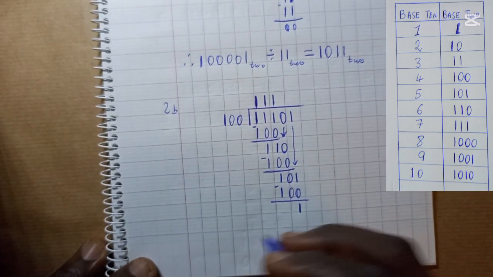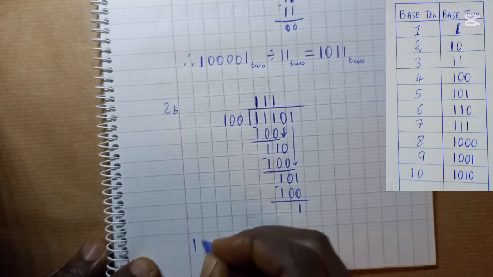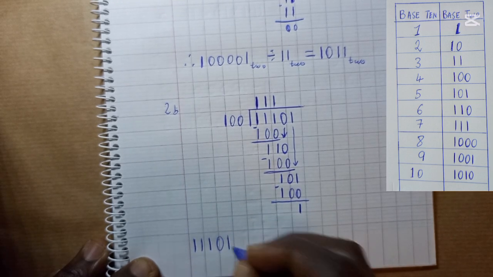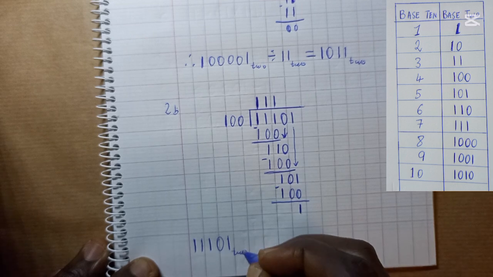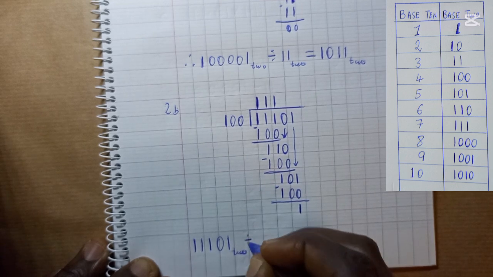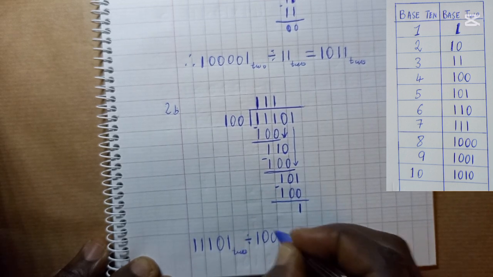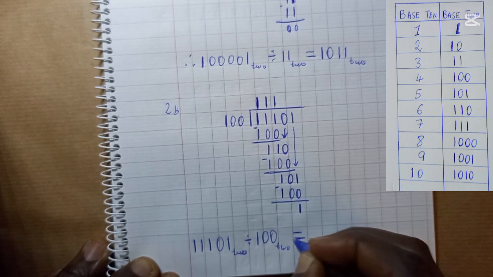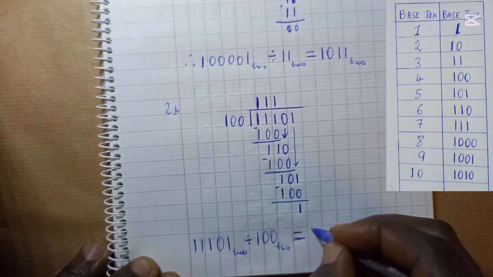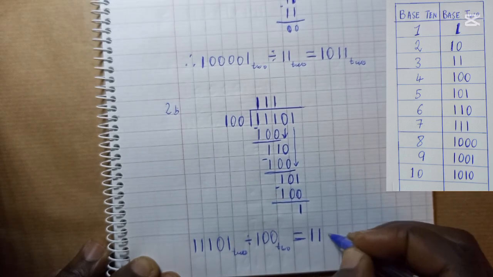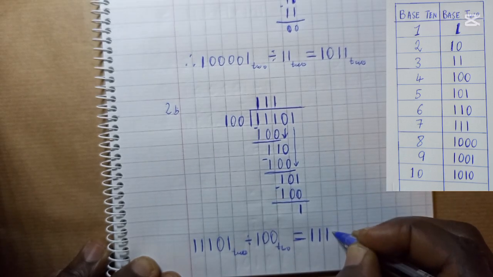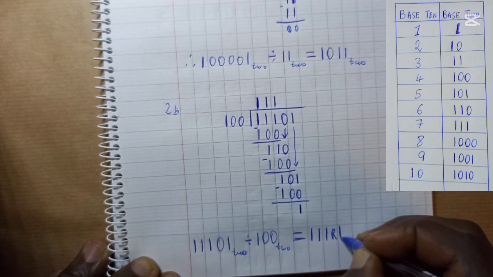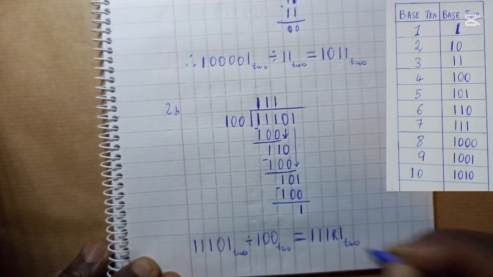So I'm going to write it as 1, 1, 1, 0, 1 base 2 divided by 100 base 2 is equal to this value, 1, 1, 1, remainder 1 base 2.